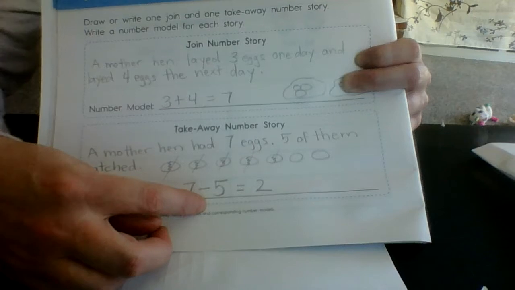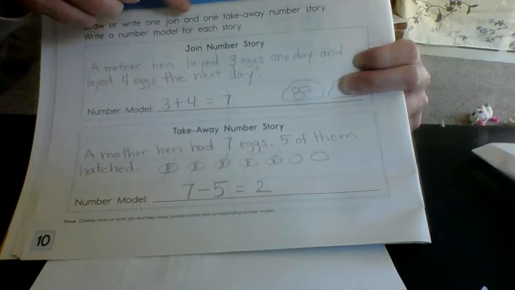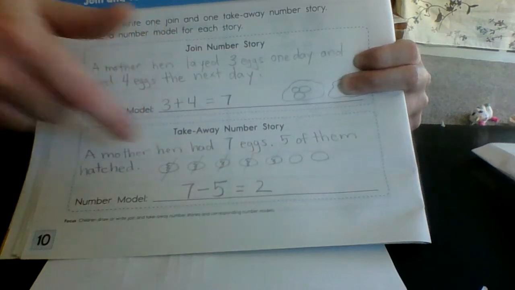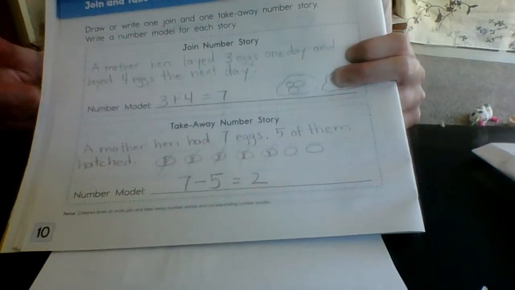So I can't wait to see your joining number stories and your takeaway number stories. Come up with your own. I just want to give you an example. And let's see, moving on for the day.